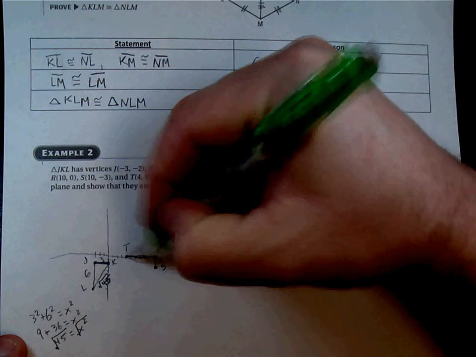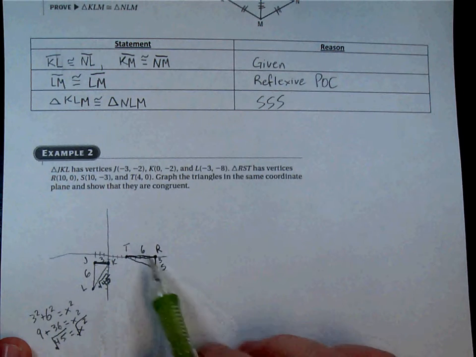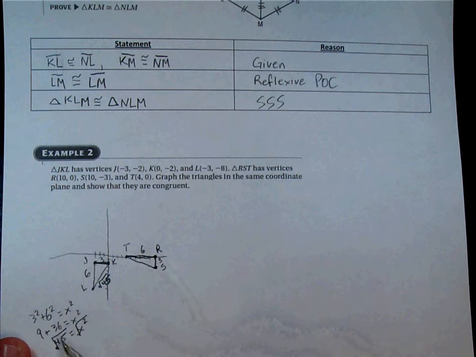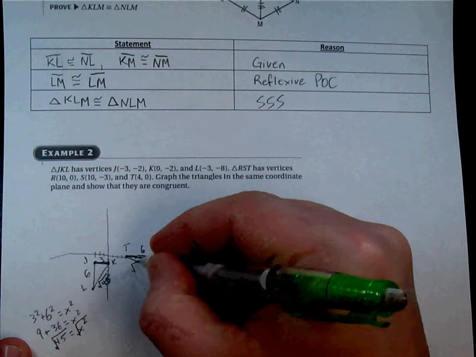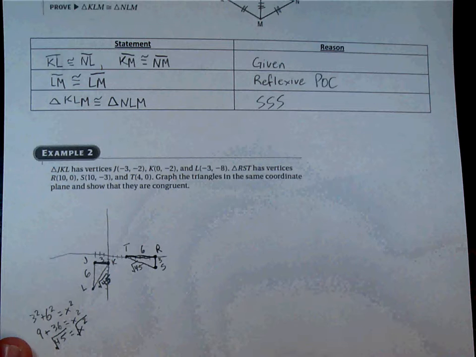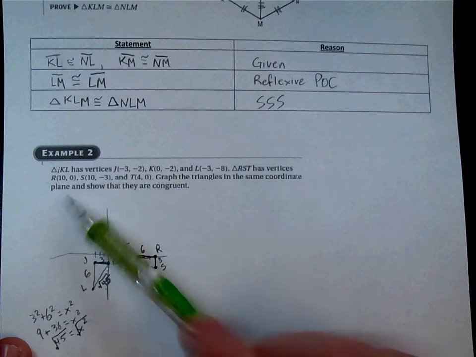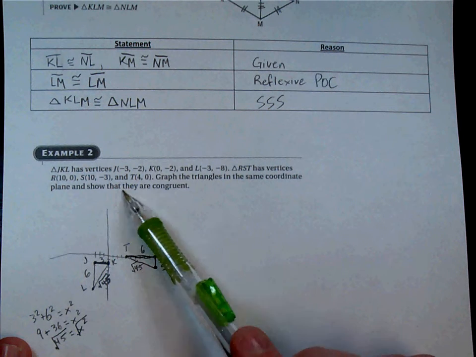And so then from T to S, we have to do Pythagorean theorem. Aren't I using the same numbers again? 3 squared plus 6 squared. I could write it down again, but I know it's the same number, so it's going to end up being the same thing. Square root of 45. Okay, so I should go back and actually read the question. It says graph the triangles in the same coordinate plane. Okay, we did that. And show that they are congruent.